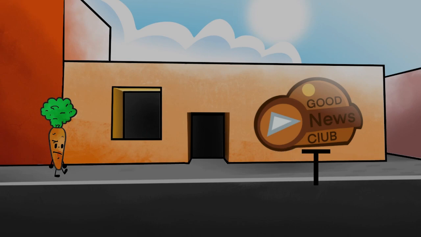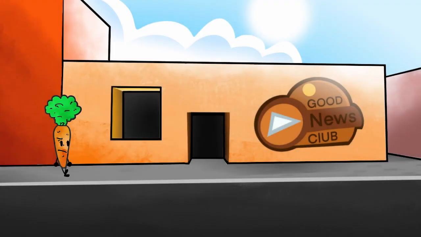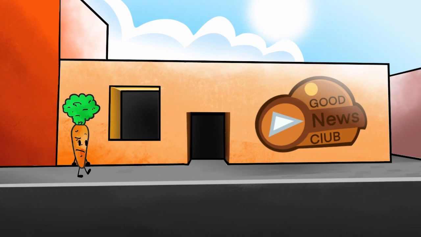Logo was created by Object. The coloring was done by Object. Wait, was the logo created by Object? I don't even remember. I think it was. Anyway, I'll correct that in the comments if I'm wrong.